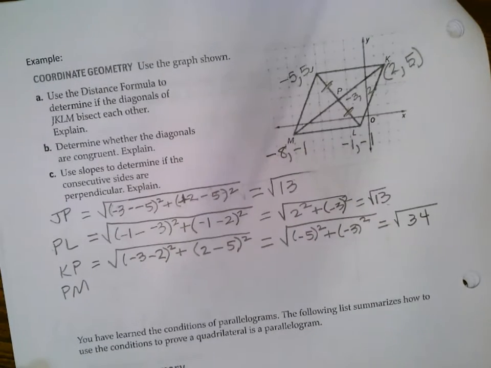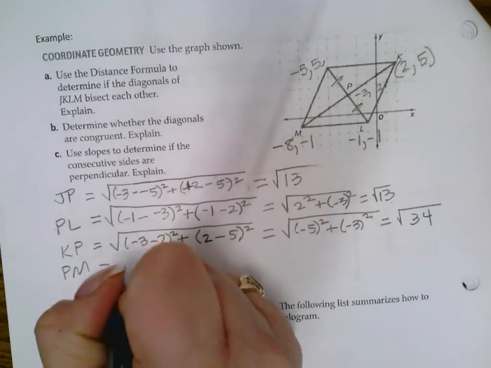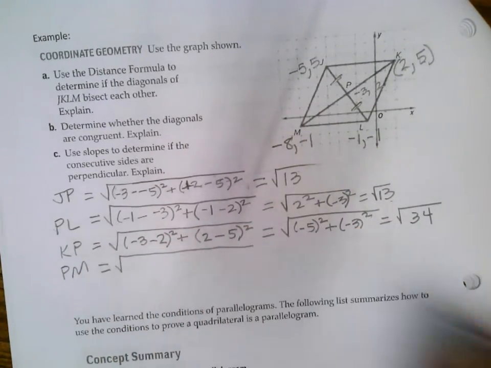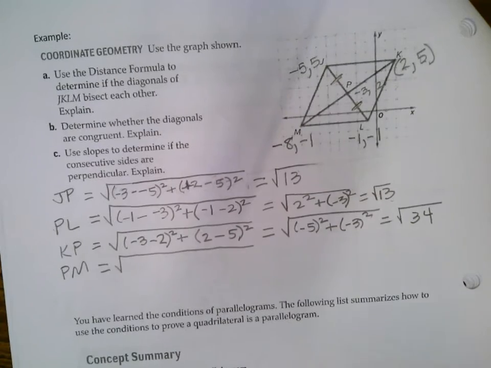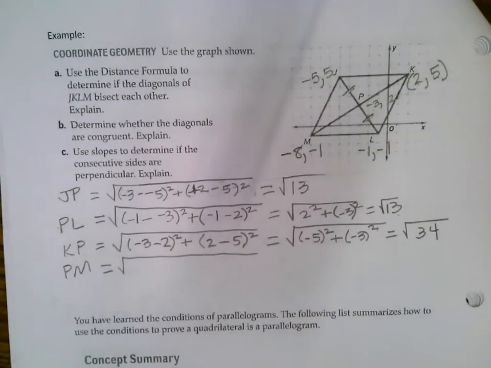So I can already tell that the diagonals are not congruent. And that's important because it tells us whether or not this is a rectangle. If the diagonals are congruent, we know there's a very good possibility we have a rectangle.